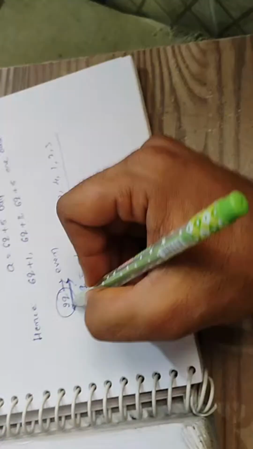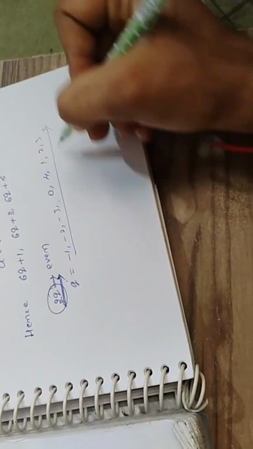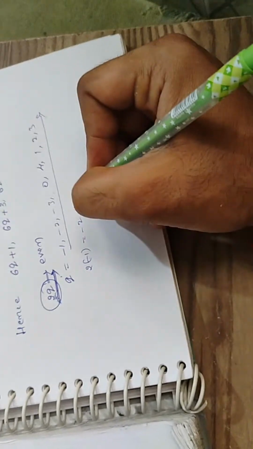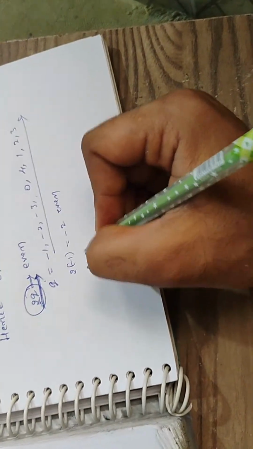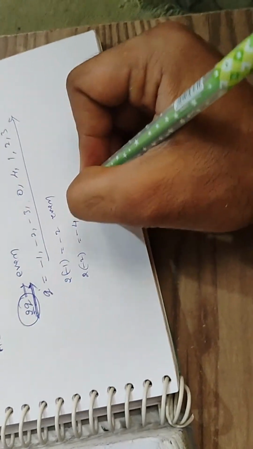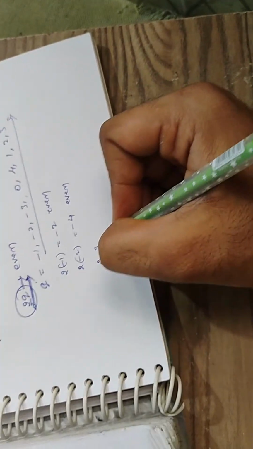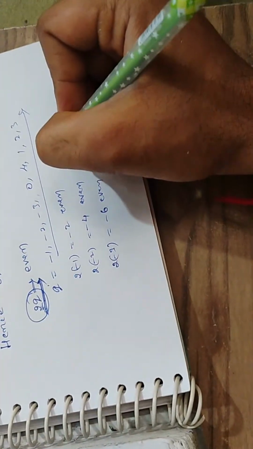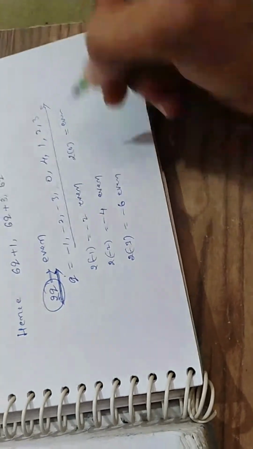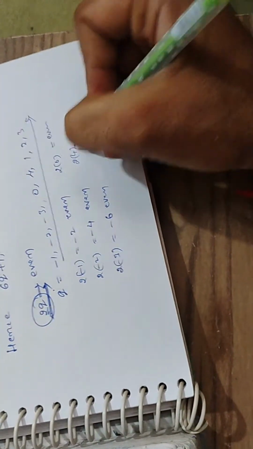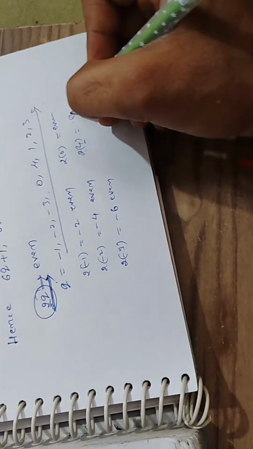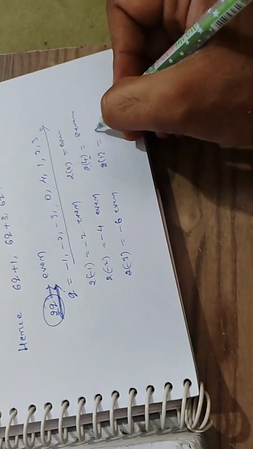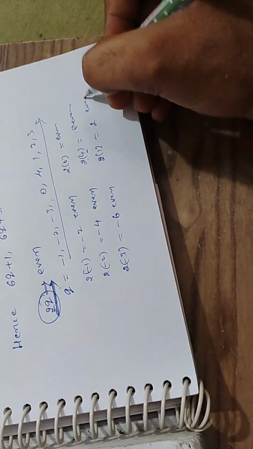If you substitute any number and multiply by 2, you will get even. 2 into -1 is -2, even. 2 into -2 is -4, even. 2 into -3 is -6, even. 2 into 0, 0 is also an even number. 2 into 4, 2 fours are 8, even. 2 into 1 is 2, the result is even.